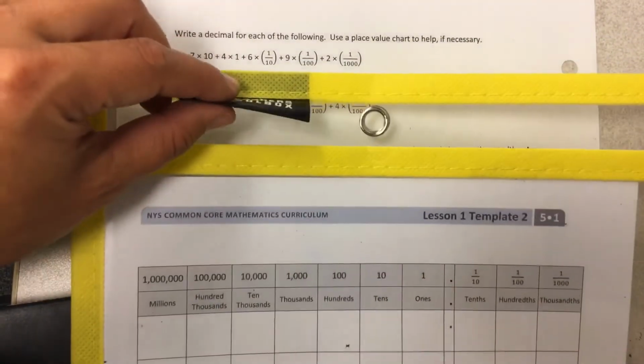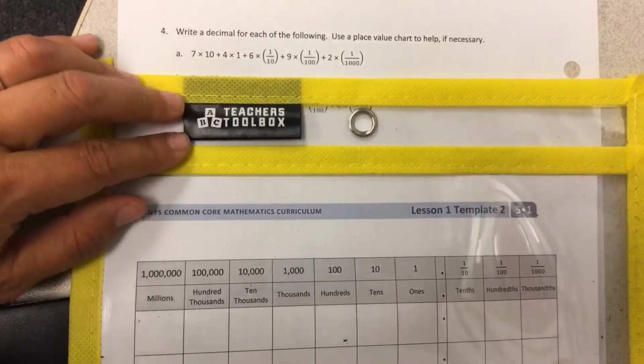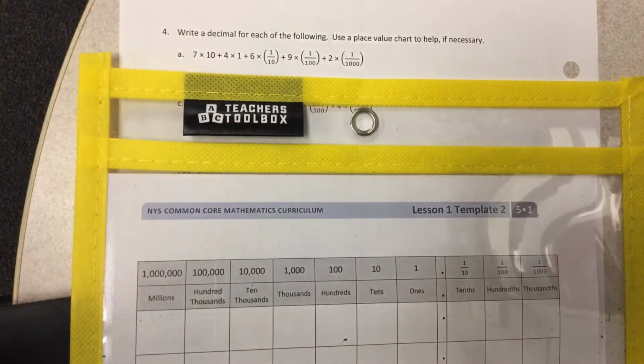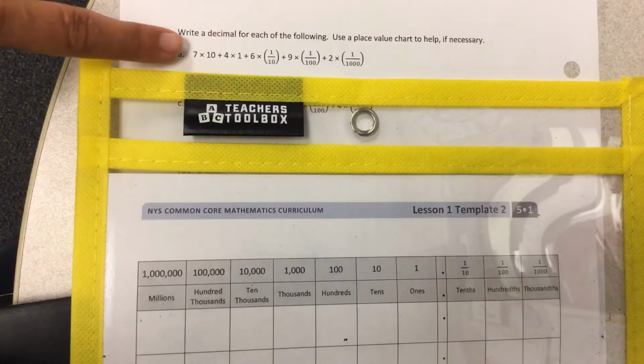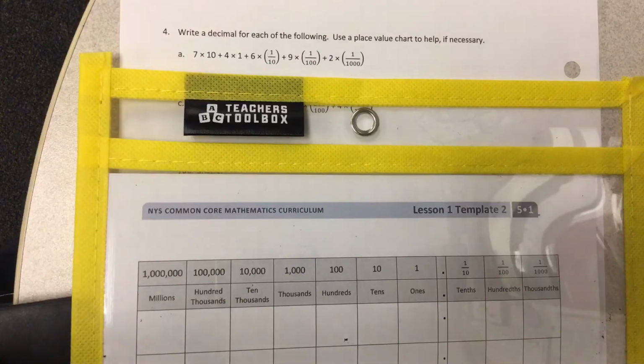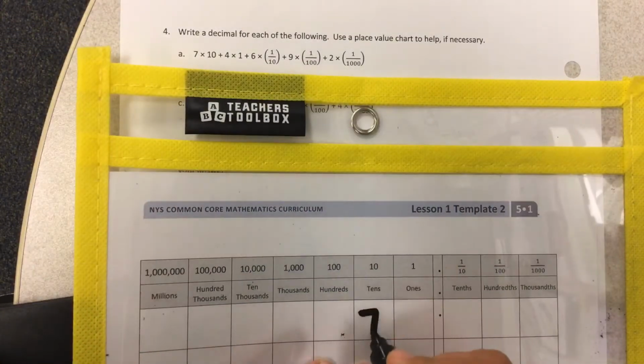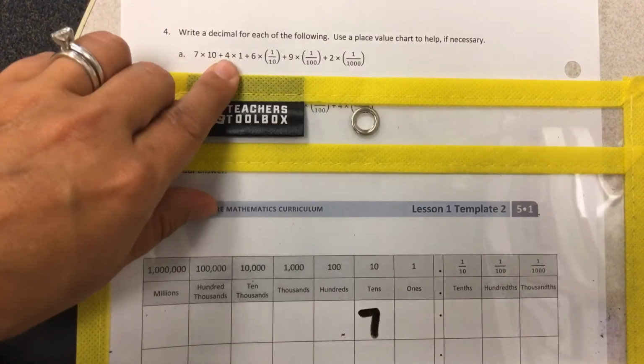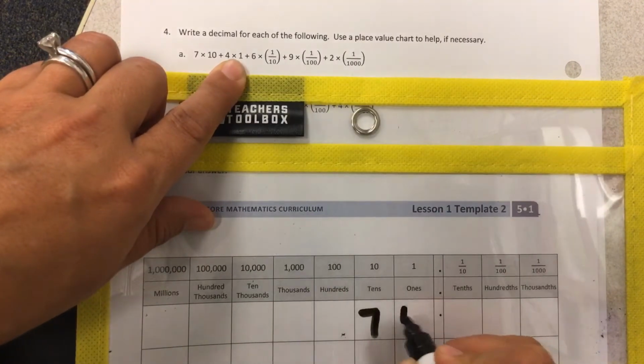Sorry, guys. Let's do this. So then that way you guys can see it. So if this is my place value chart, this is the problem I want to do. It says I have 7 times 10. So I know that that 7 is going to go in the tens column. And if I just read across my 4 times 1, well, that's going to be 4 ones.